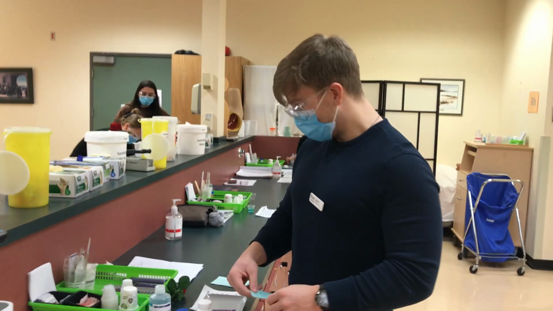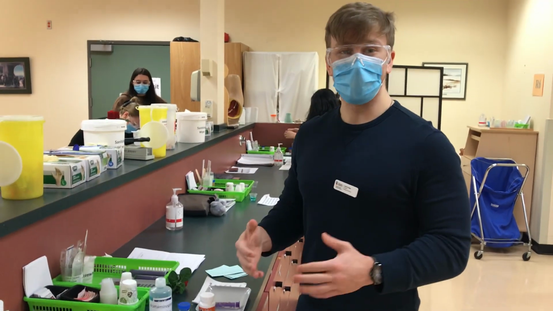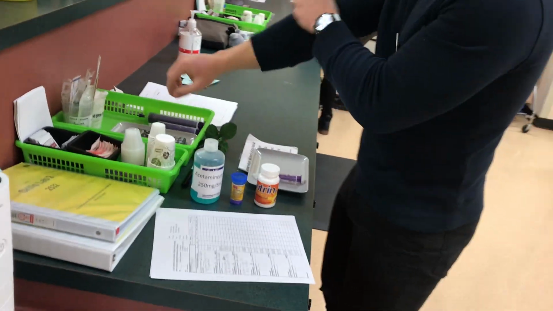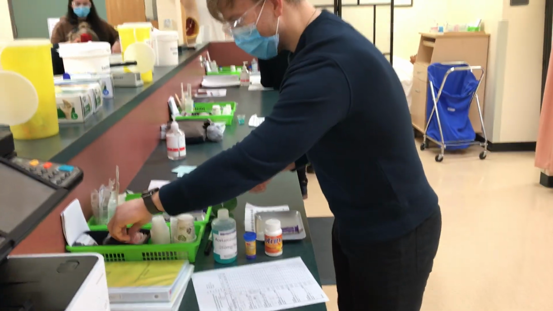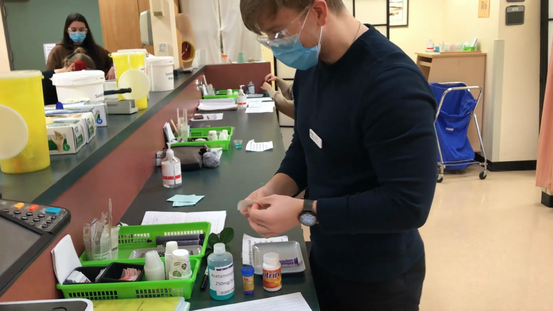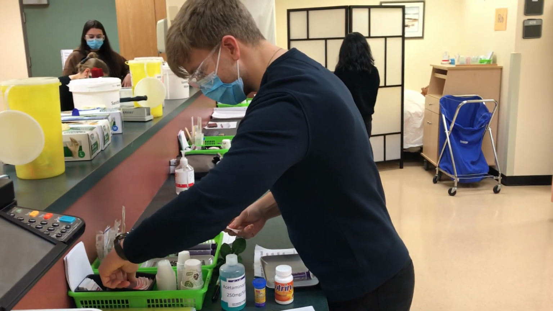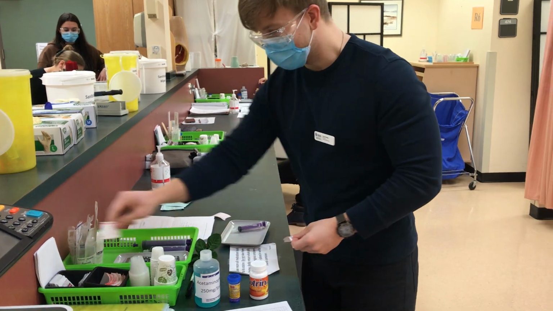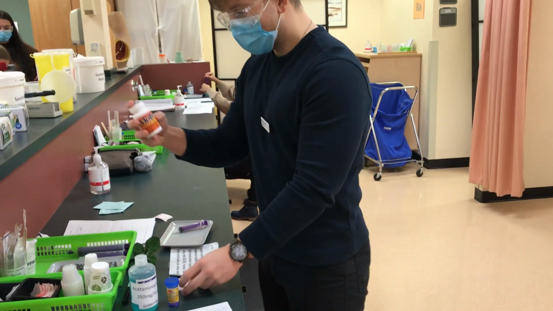Otherwise, once again, we might get some liver poisoning. Anyways, now we've gone over that. Let's get the drugs ready. To do that, we're going to get the labels out. We have 3 labels because we have 3 drugs. So, put one back. We're going to do ibuprofen first.